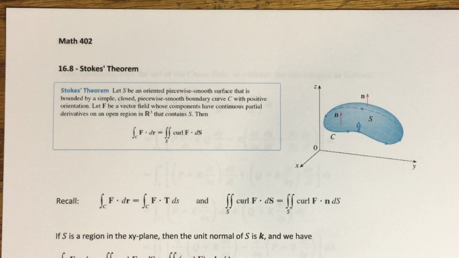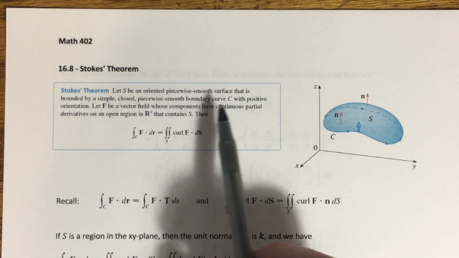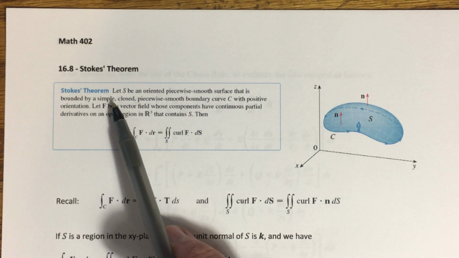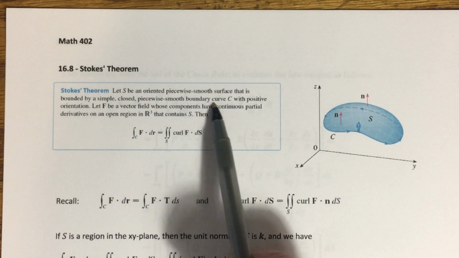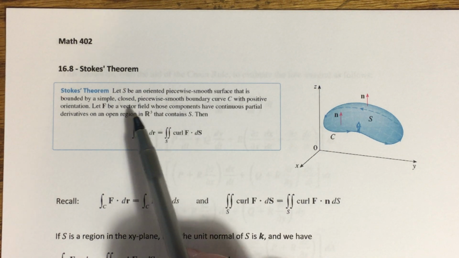But anyways, that's just a little bit of background. To us, this is going to be called Stokes theorem, and that's all that we need to really know. So let's get into it. S is going to be an oriented piecewise smooth surface, and it's going to be bounded by a simple closed piecewise smooth boundary curve C with positive orientation.